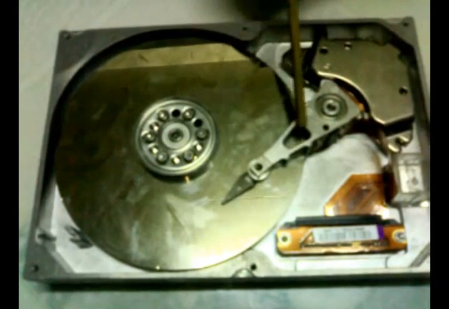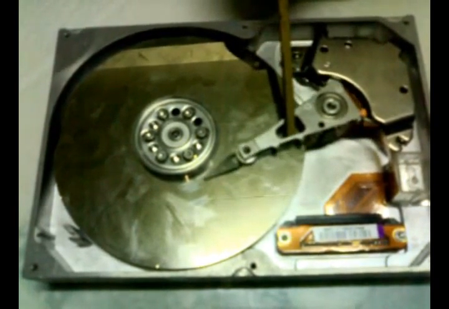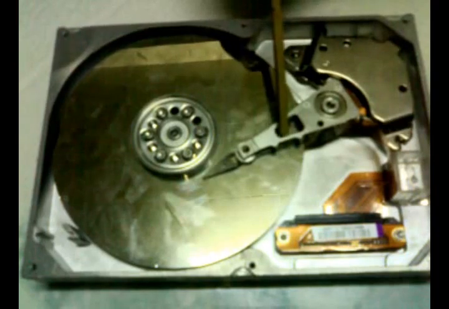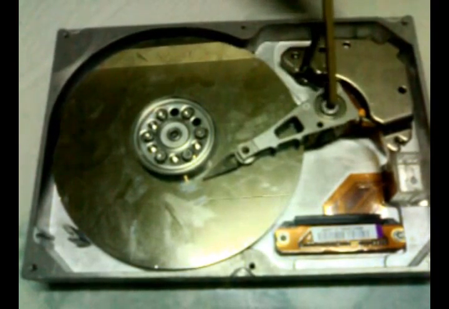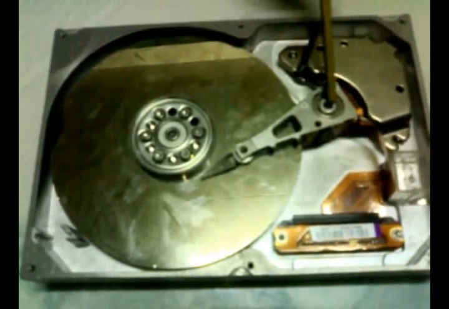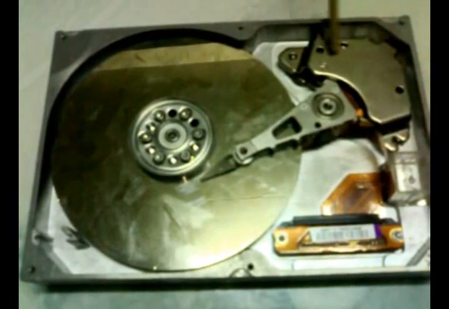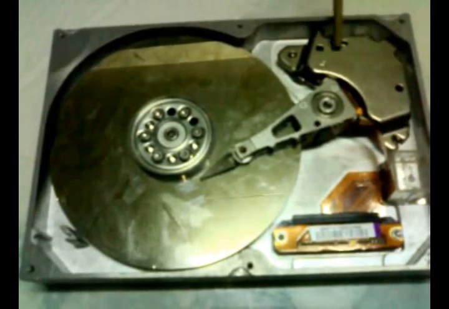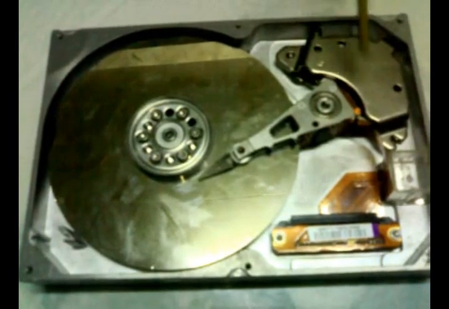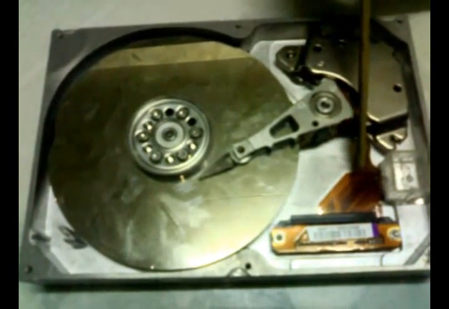Actuator arm. Moves back and forth across the disk drive as it records information. Actuator axis. It helps the actuator arm to move back and forth. Actuator. It continually reads and records information. Ribbon cable. Used to connect the hard disk drive to the logic board. Board of the hard disk drive.